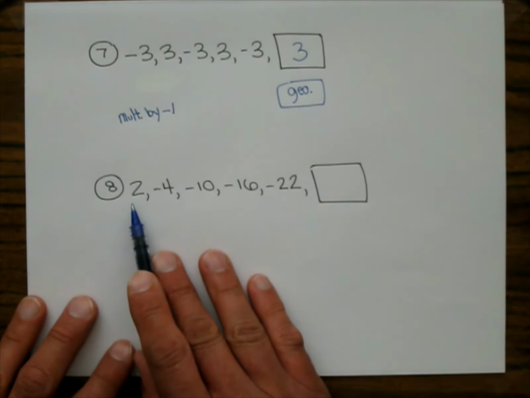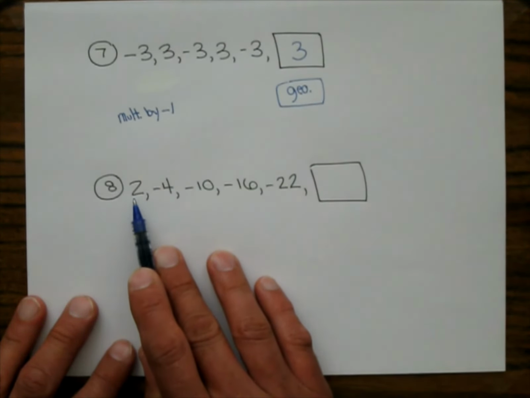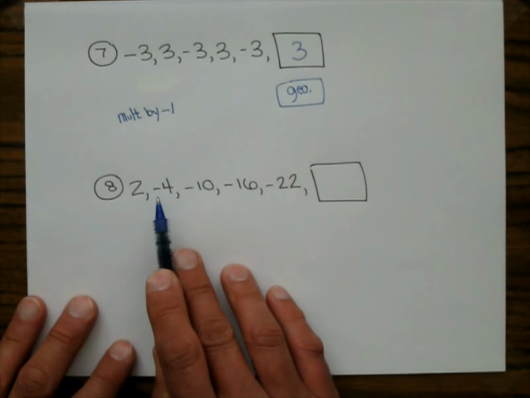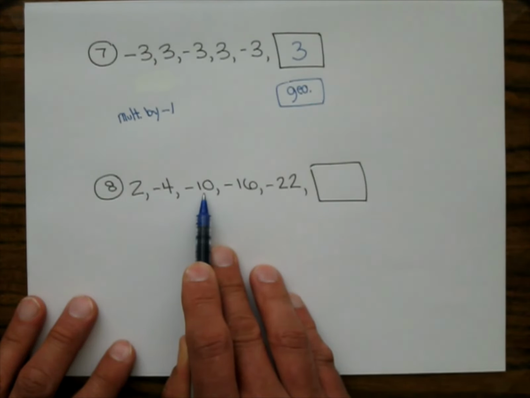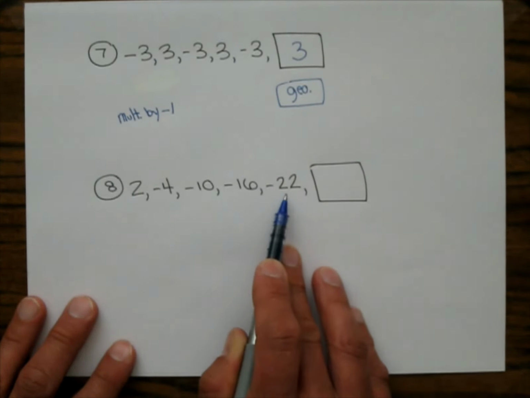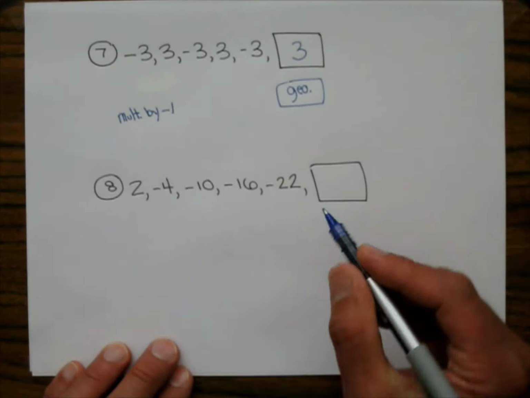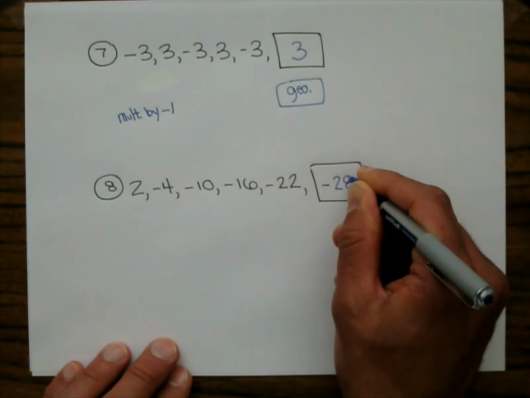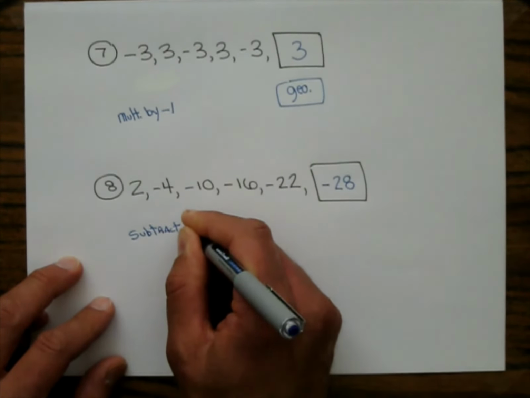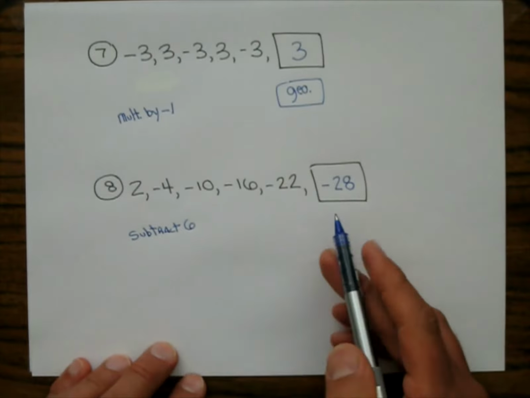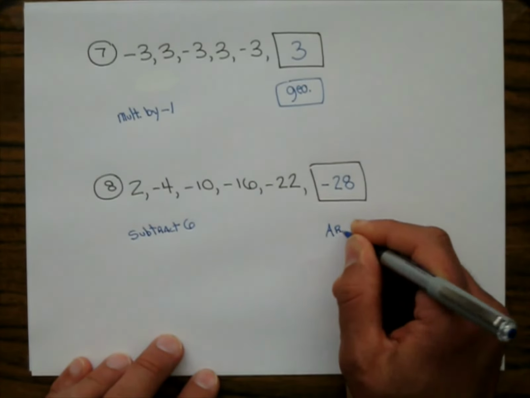Let's start with, is it arithmetic? Well, what should I add to 2 to get to -4? Well, maybe subtract. Subtract a 6. 2 minus 6 is -4. -4 minus 6 is -10. And then minus 6, -16, minus 6 is -22. So it looks like it's arithmetic. I'm going to subtract 6, and I'm going to get -28. I should have just gone minus 6. That's not part of the answer. The answer is negative 28, and then this one's arithmetic.